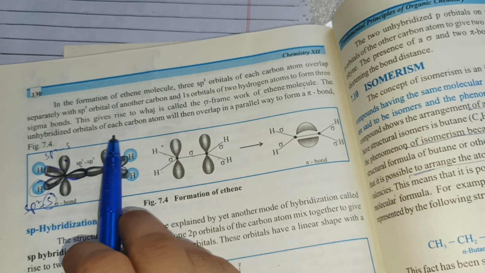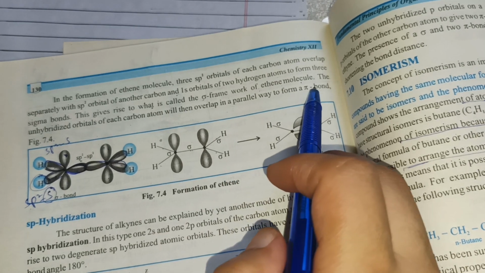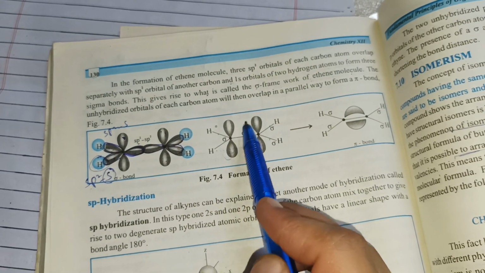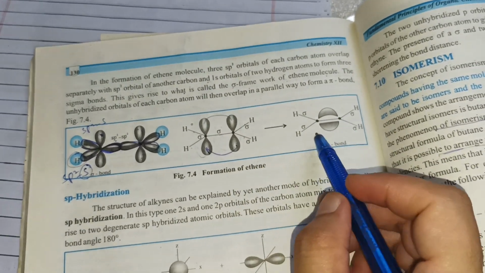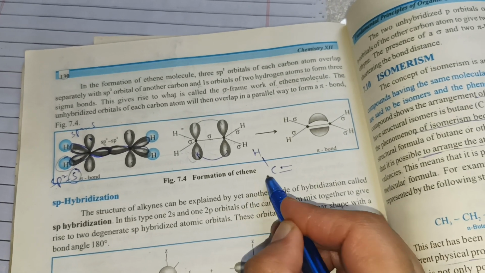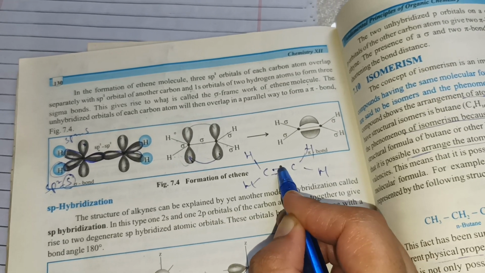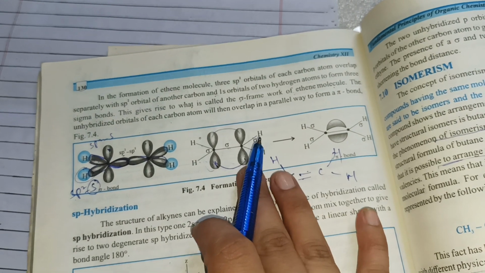The unhybridized orbital of each carbon atom will then overlap in a parallel way to form a pi bond. That is why in the ethene molecule there is one sigma bond and one pi bond. So this is all about the sp2 hybridization.